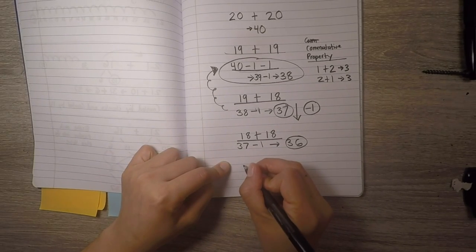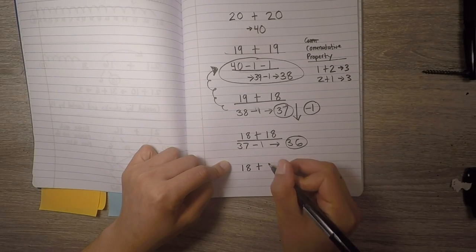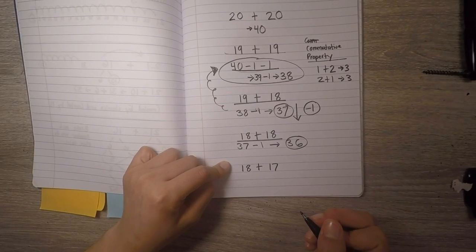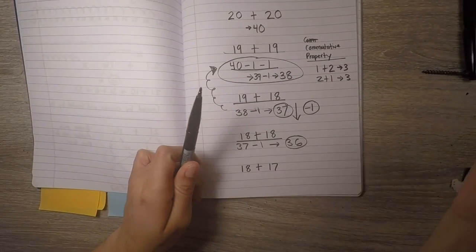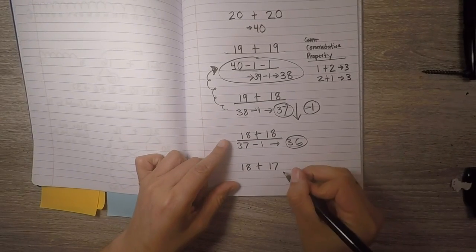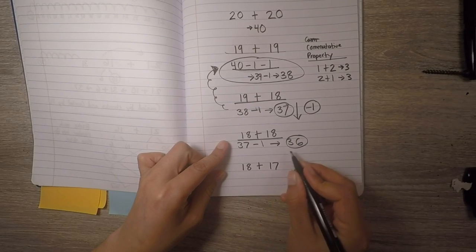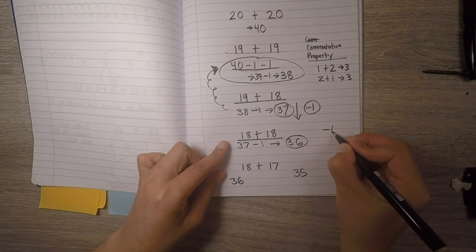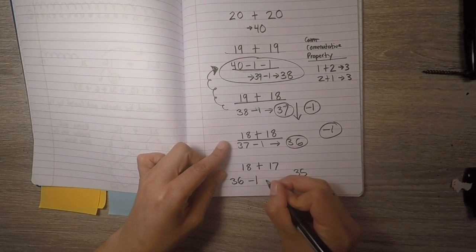Okay, one more, are you ready? Let's do 18 plus 17, the next number in our pattern. By now some of you might have just seen it and said, wait, Ms. Suarez, I know what it is, 35. You probably got there from getting the 36 and subtracting 1, like we've been doing in all of these number sentences right above, to get to 35.